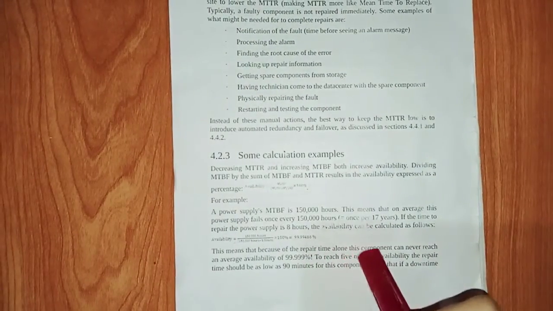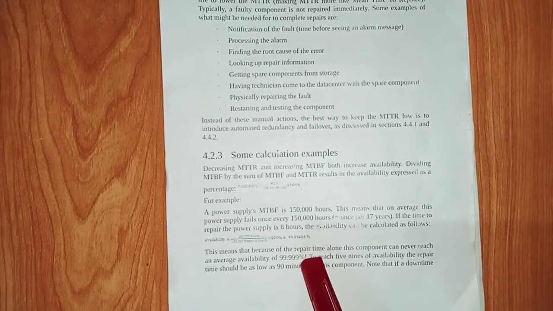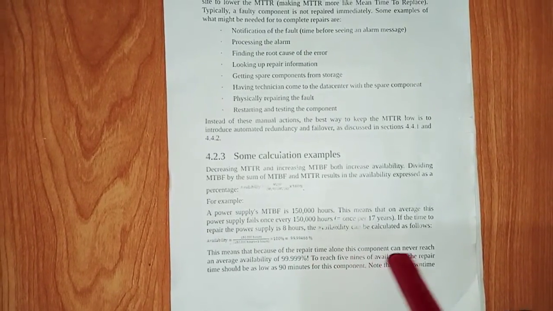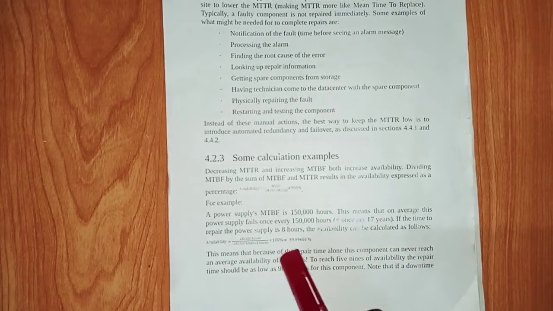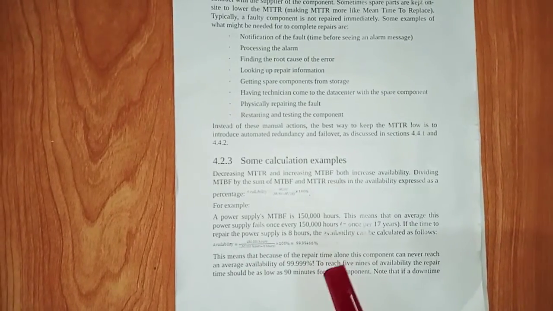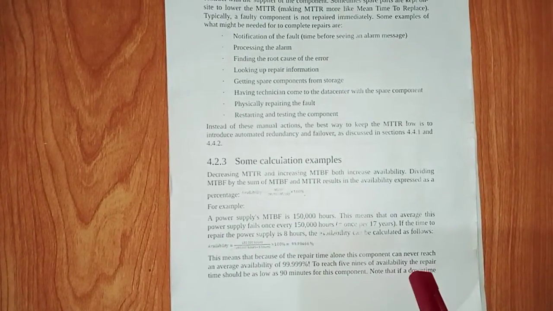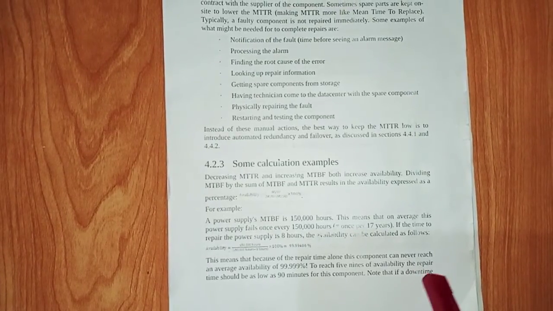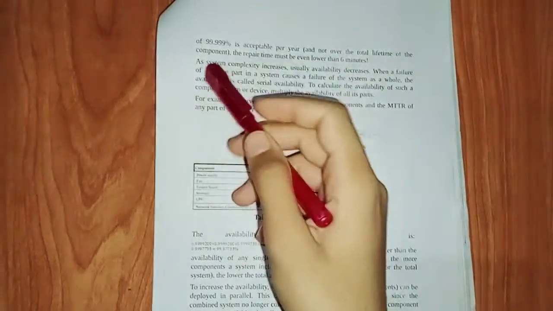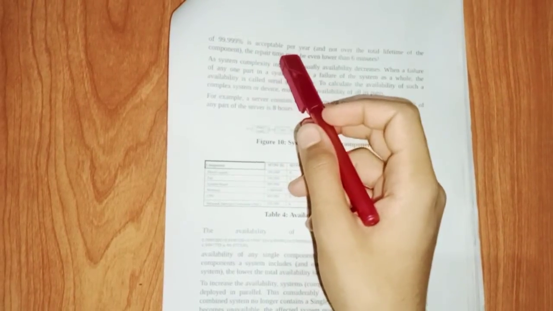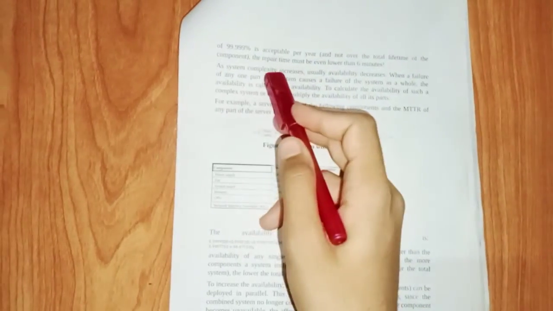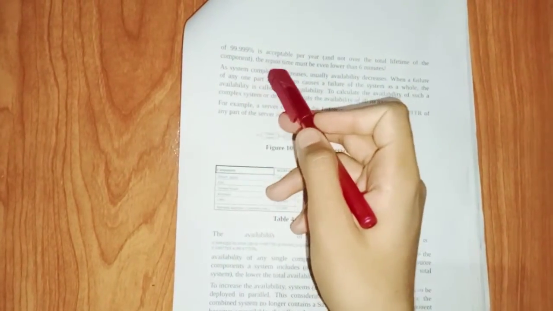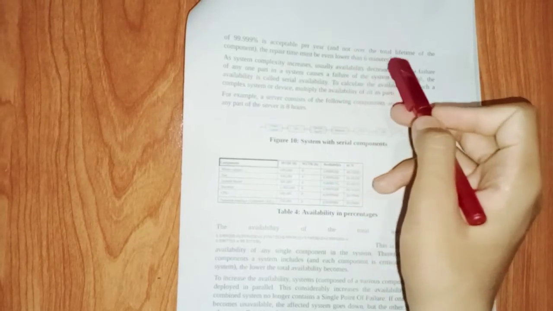The repair time alone means this component can never reach an average availability of 99.999%. To reach the five nines of availability, the repair time should be as low as 90 minutes. A downtime of 99.99% is applicable and acceptable per year, and not over the total lifetime of the component. And then the repair time must be lower than 6 minutes.